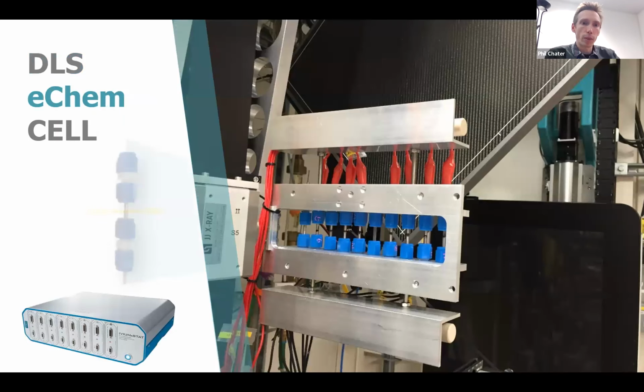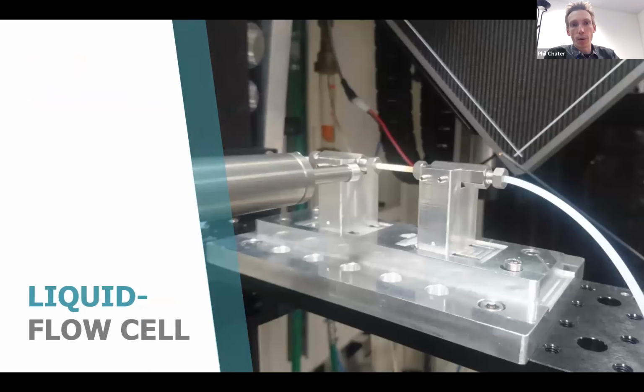Do quite a lot of battery work on the beamline. This was an in situ setup we developed to look at the in situ cycling of battery materials. And we've done a fair amount of liquid work on the beamline. This is a liquid flow cell. Actually, this is also used for looking at ion exchange. So this was an ion exchange experiment where we had, I think it was a zeolite in here as well, where we're flowing different solutions through and ion exchanging the materials.